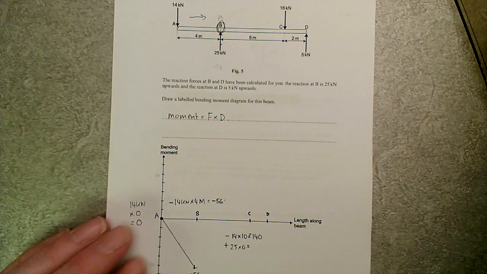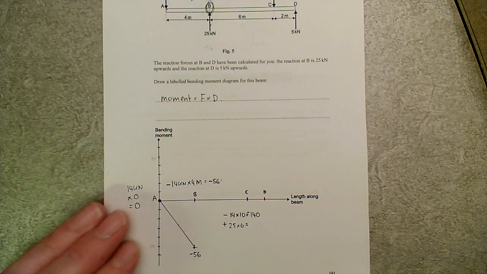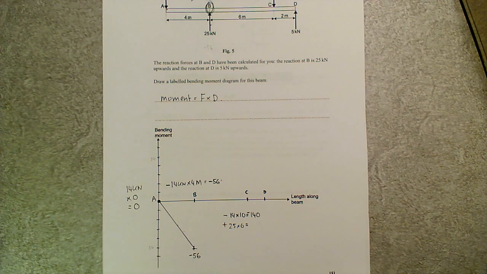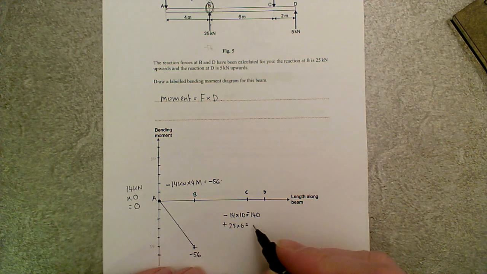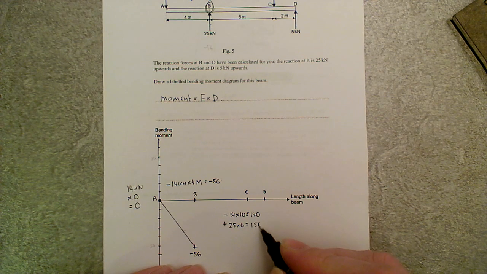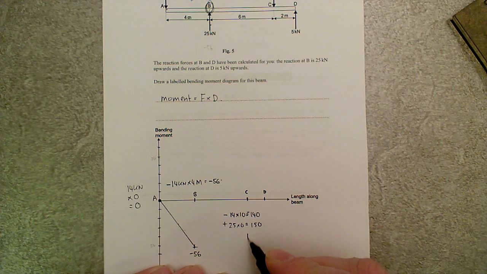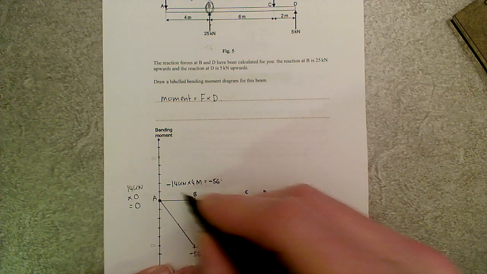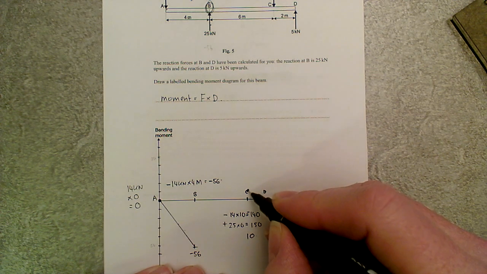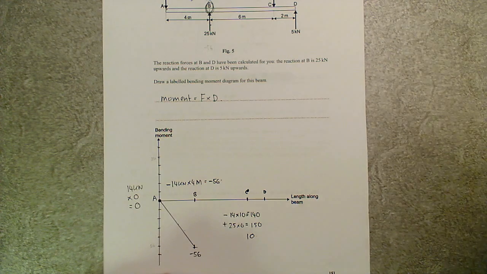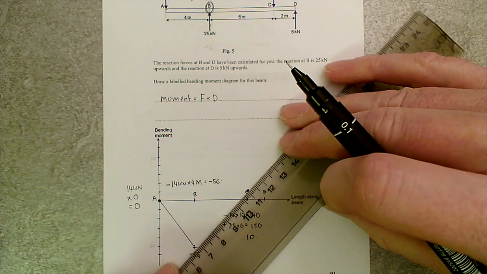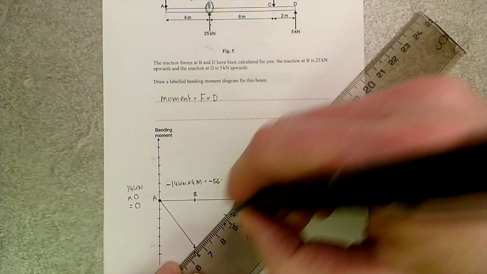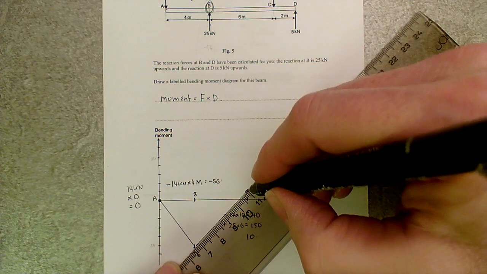Okay, so that is going to look like 150. So we've got minus 140 plus 150, so the result is going to be 10, which is going to be there. So at point C we have positive 10.